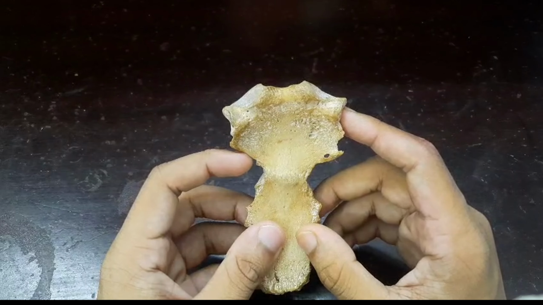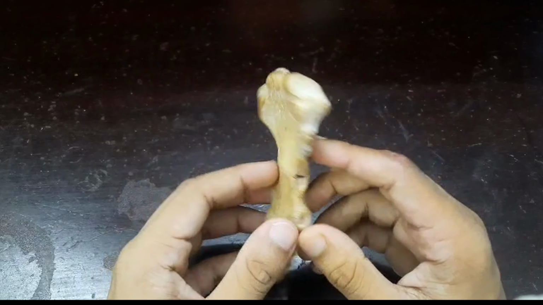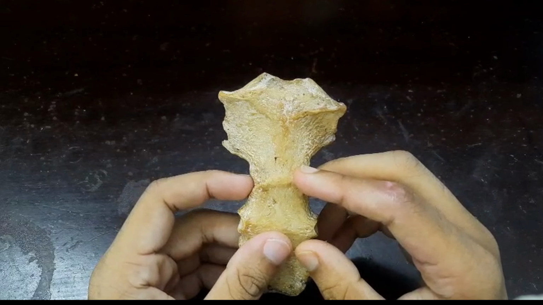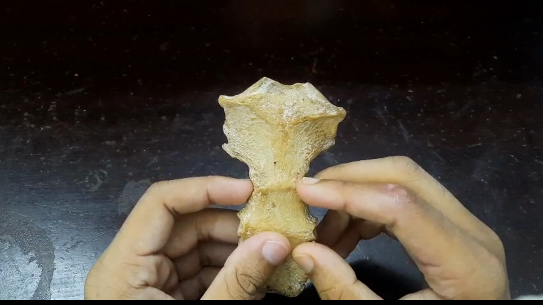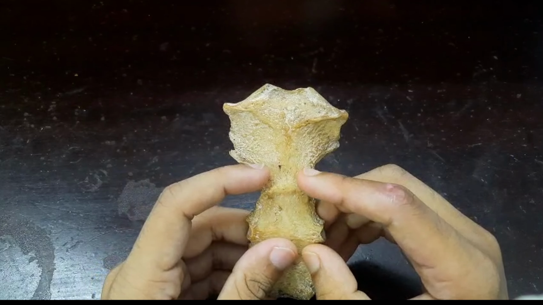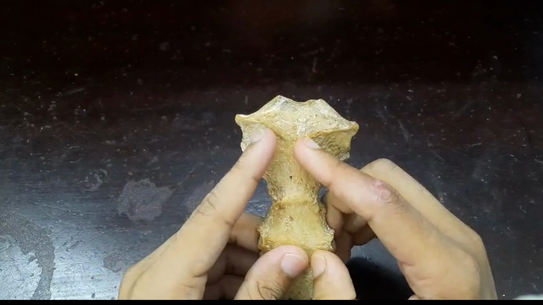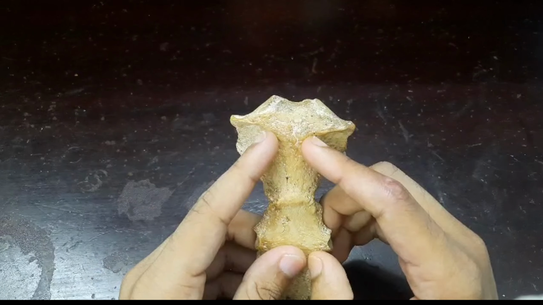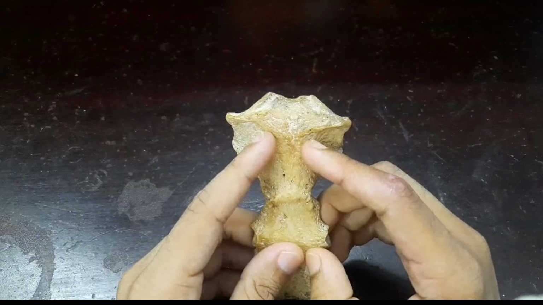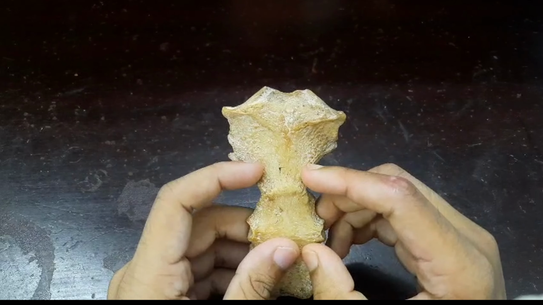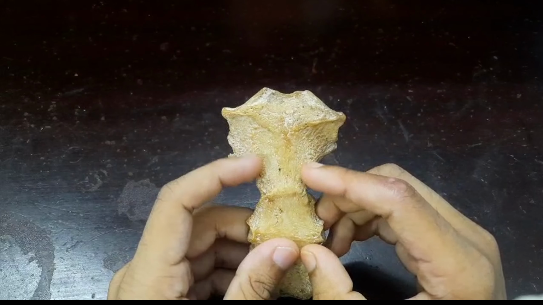Now we'll talk about the anterior surface. The anterior surface gives attachment, origin, of two muscles, pectoralis major and sternocleidomastoid. The sternal head of sternocleidomastoid arises from the upper end on either side of the median plane. This is the attachment of sternocleidomastoid, and pectoralis major arises from each side near the lateral border. This is the attachment of pectoralis major.